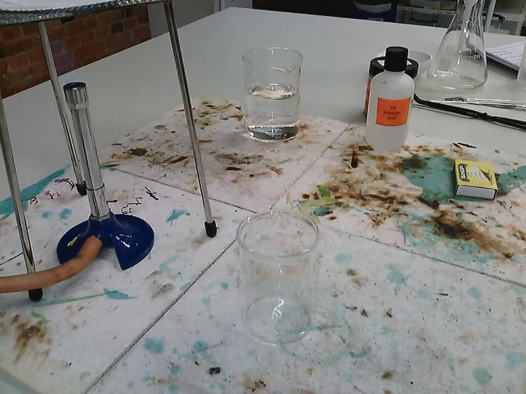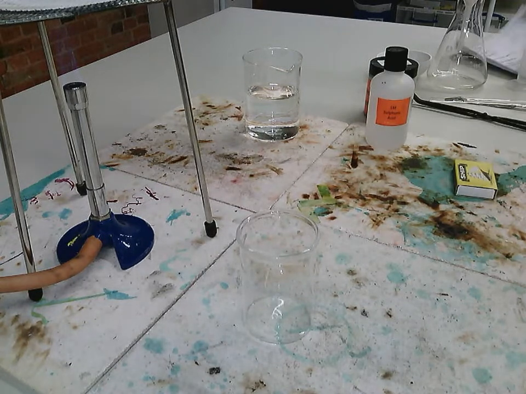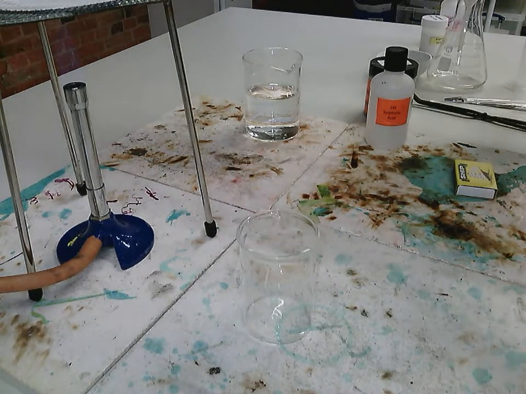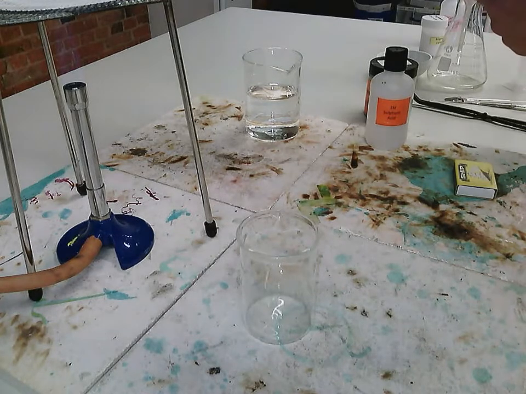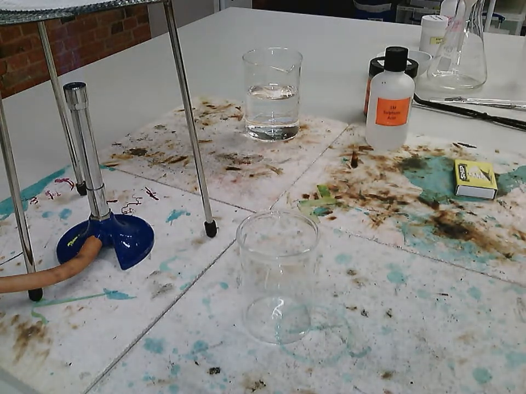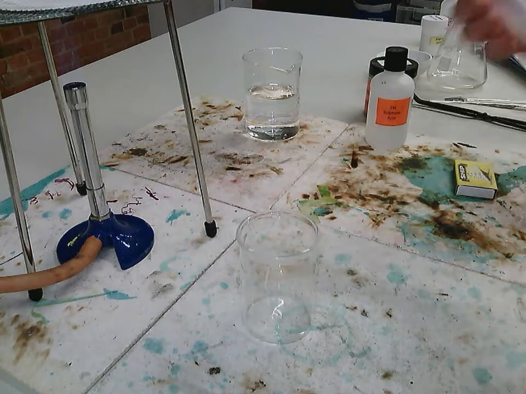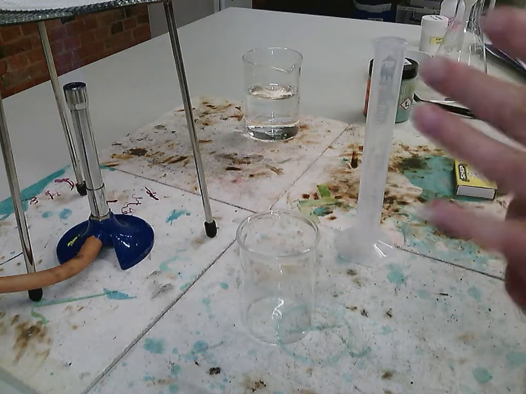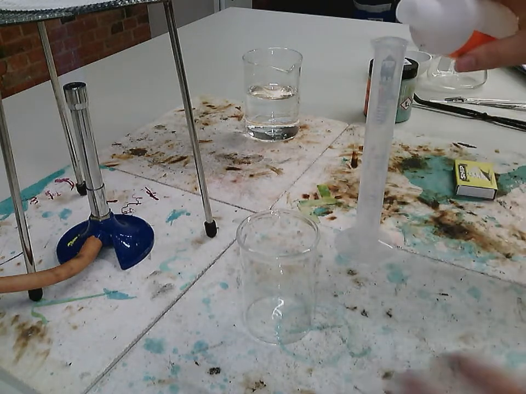Okay, the first thing I'm going to do is it's asking us to make a set volume of the acid. So what we're going to be doing is measuring out. In this case, we will measure out 15 ml of the sulfuric acid. So in your exam, you just have to write down a volume.